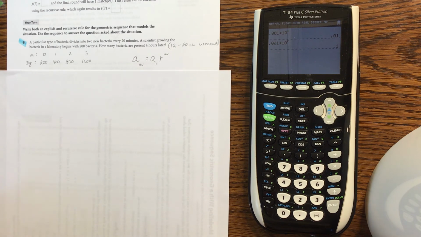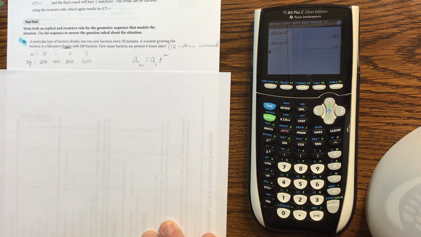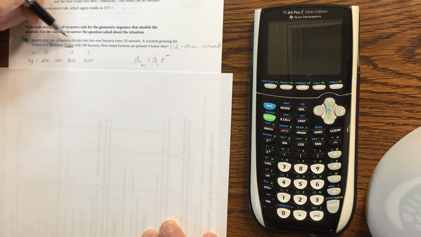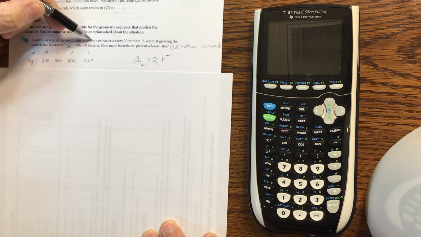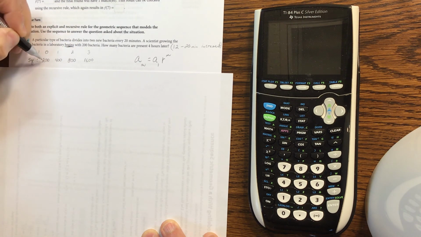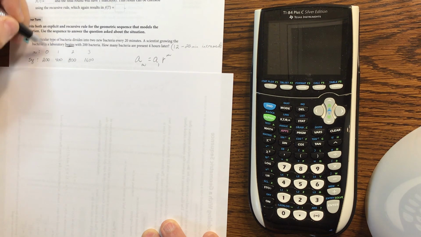Well, right off the bat, we know right at the beginning, the laboratory begins with 200 bacteria. So we started off at 200. Then it says it divides into two new, okay? That's a play on words. It just means I'm going from 200 and after 20 minutes it's doubled. That's what it means.